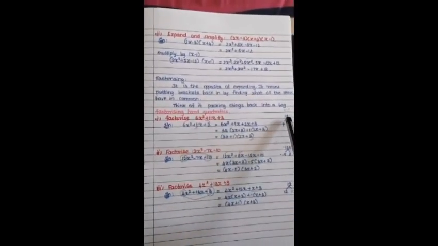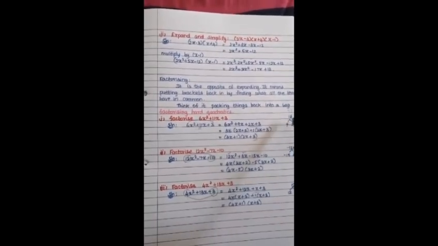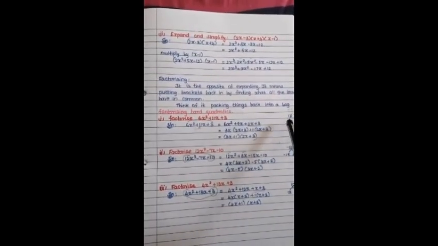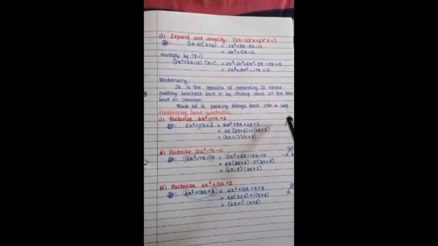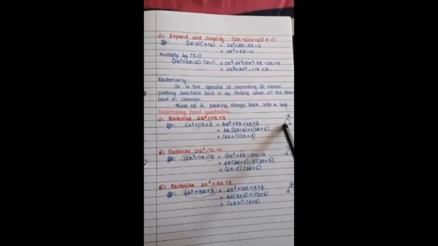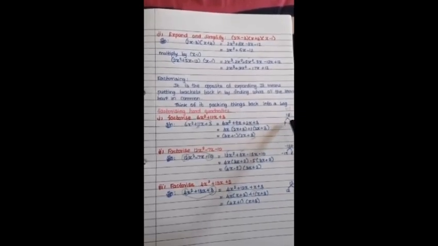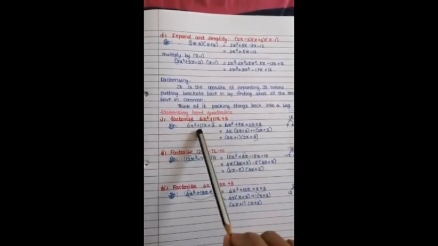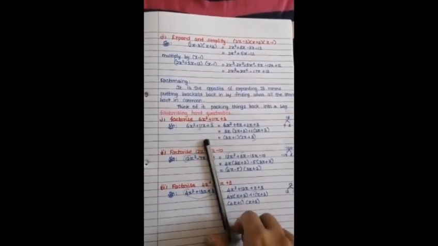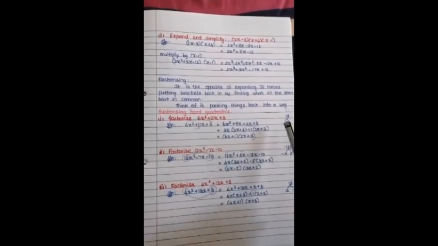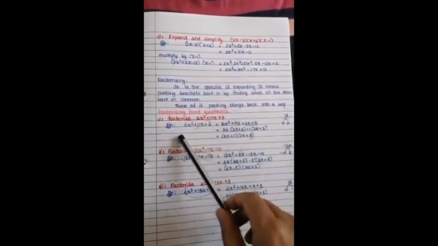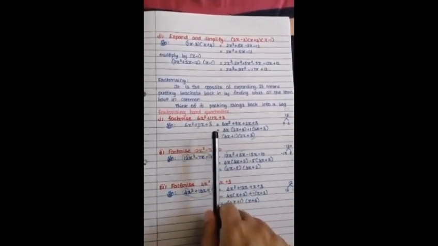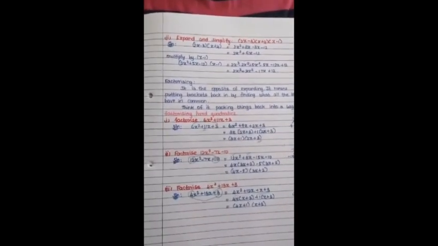Then you have to find two numbers that are multiples of the multiplied term, and another rule is that if you add both numbers you must get the coefficient of x. These two numbers give the factors of the term. This is called factorization.